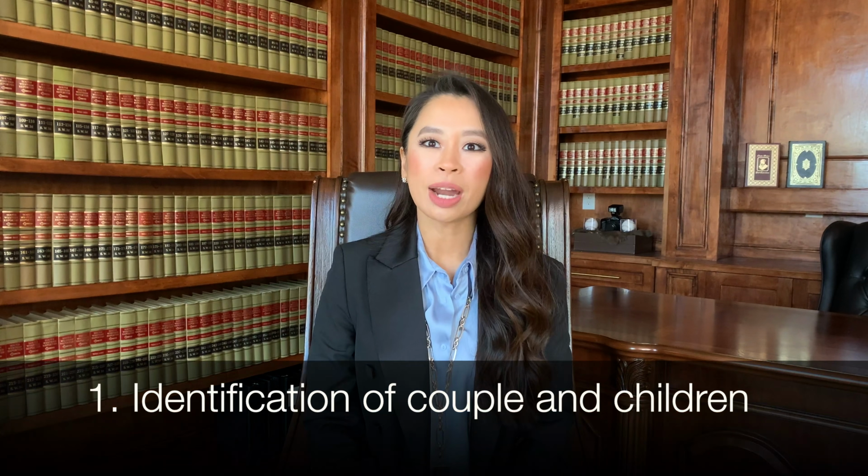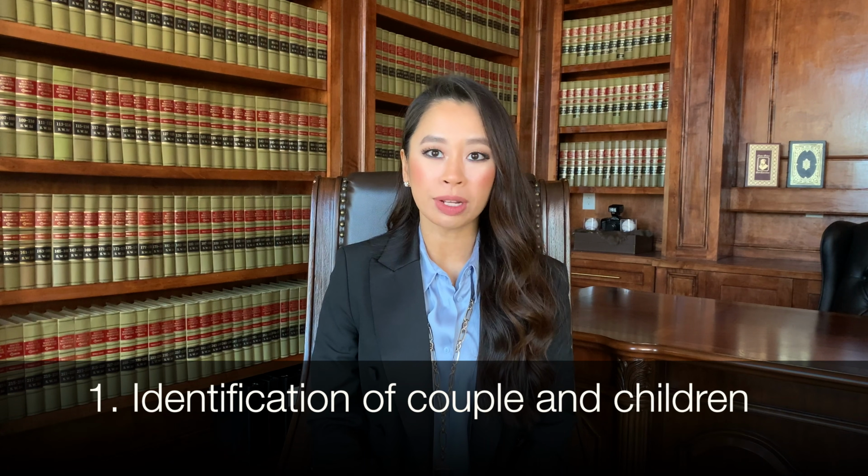The following is a list of what is generally included in a divorce decree. But keep in mind, the more complex the divorce, the more sections and clauses a decree will have. Number 1, identification of the couple and children. This section will include the full name of both spouses and their respective attorneys if they had any. And if there are no children of the marriage, this section will state that there were no children of the marriage. And if there are children, this section will identify each child.